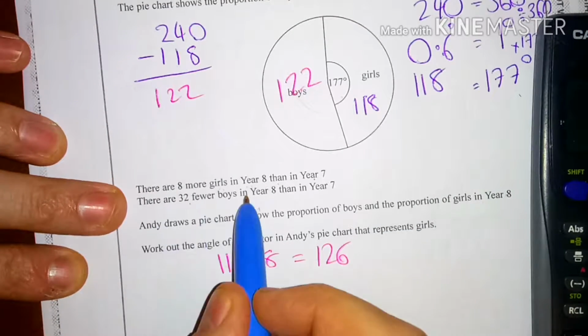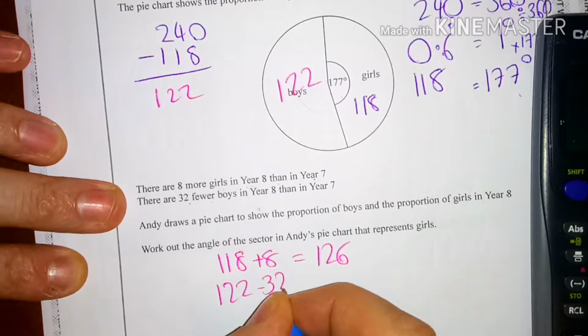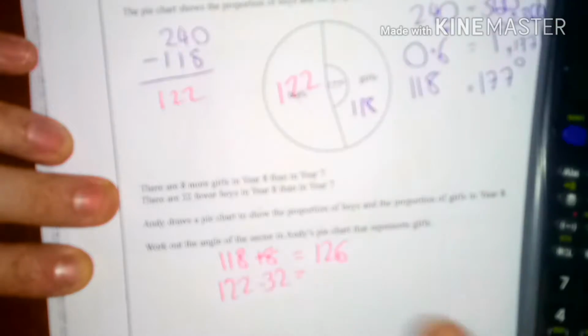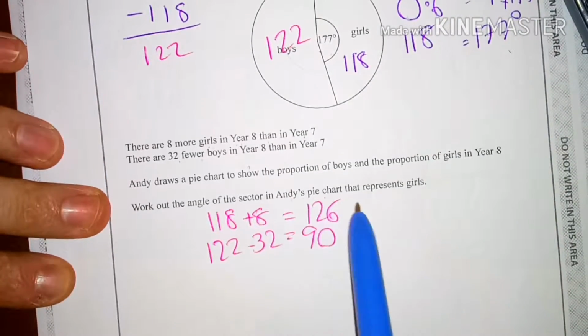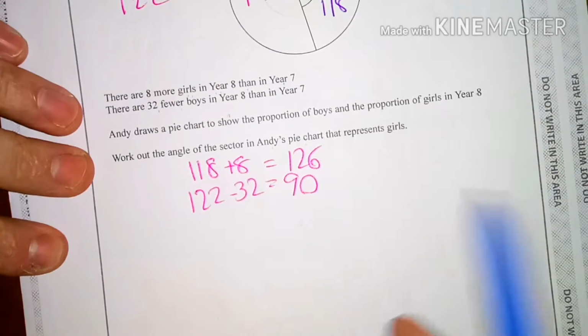There are 32 fewer boys. We know there's 122. So I need to minus 32, which is 90. Okay. Work out the angle of the sector of Andy's pie chart. Now I think the easiest way to do this is just to draw a pie chart of these two numbers.